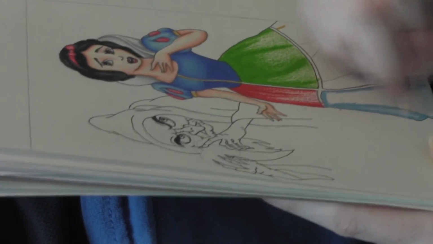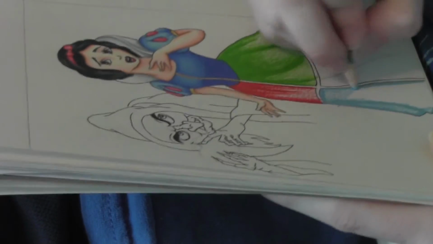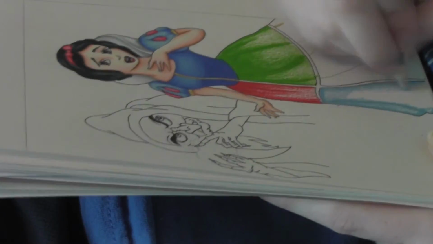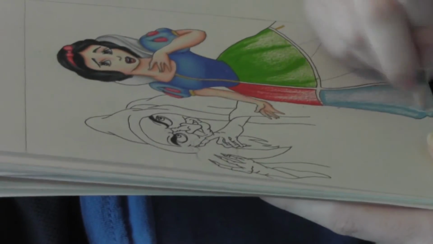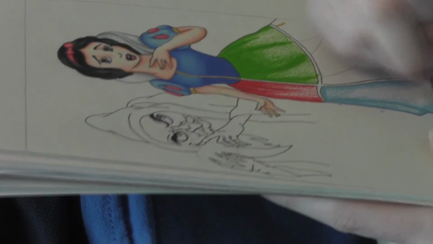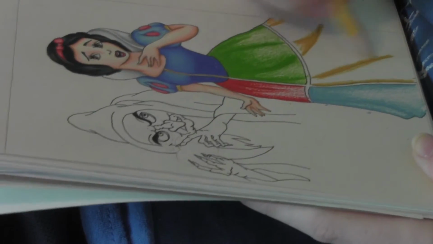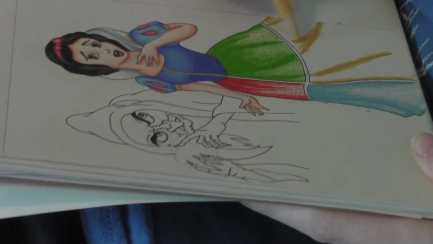For the bottom left-hand corner, I'm using the same cerulean color that I used on her shirt sleeves. Then doing the same thing with yellow ochre on the right side.